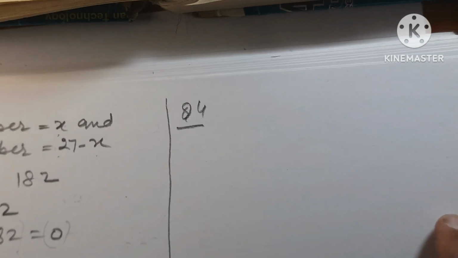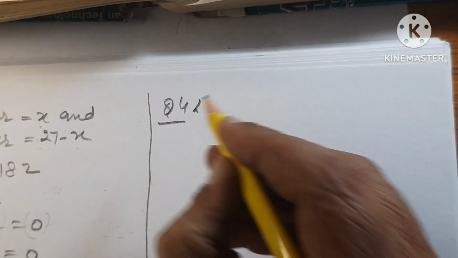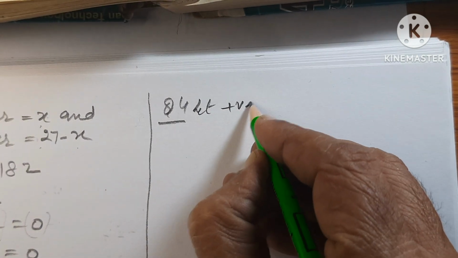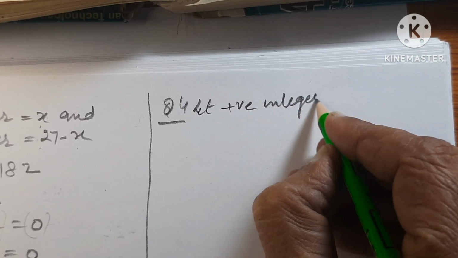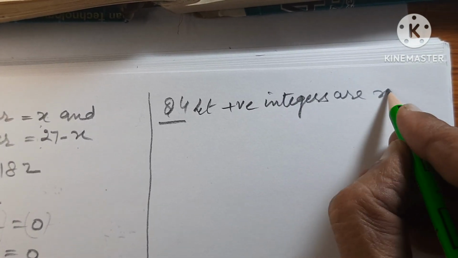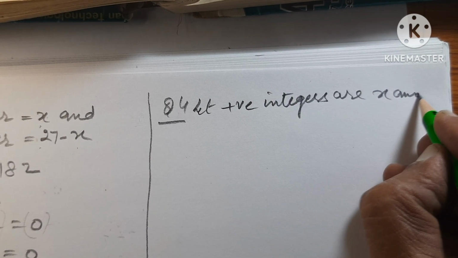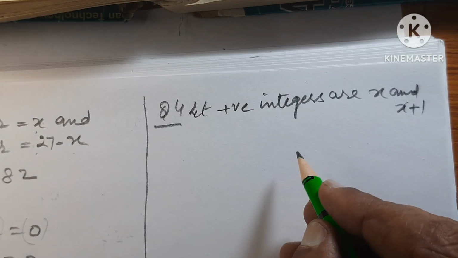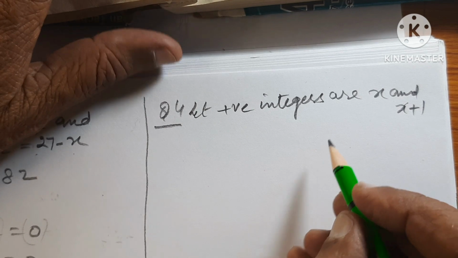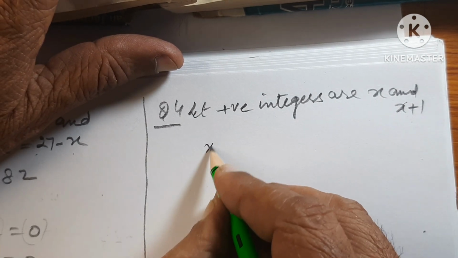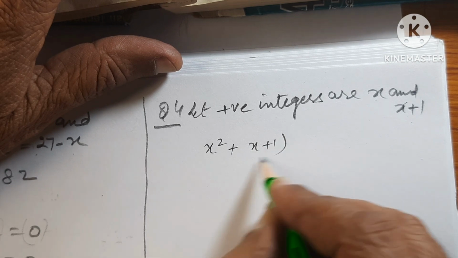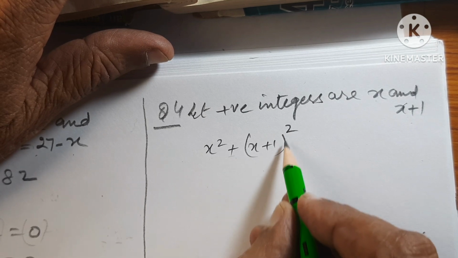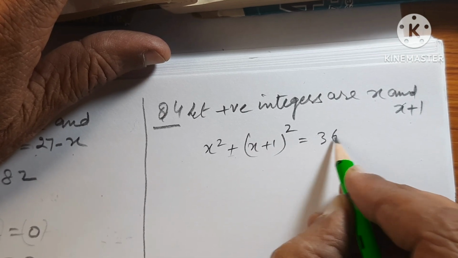Let the positive integers be x and x plus 1. The condition given is the sum of whose squares: the square of this and the square of this, x square plus (x plus 1) square, the sum of this square plus the square of this is equal to 365.